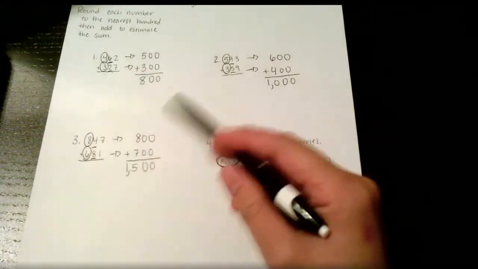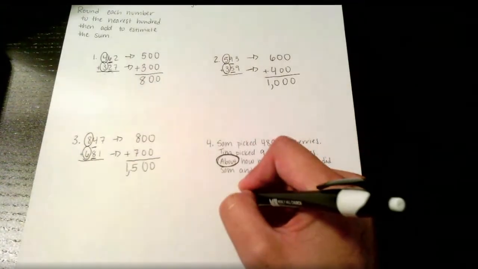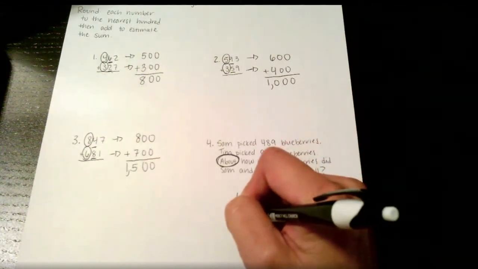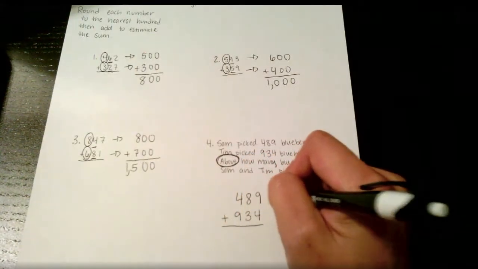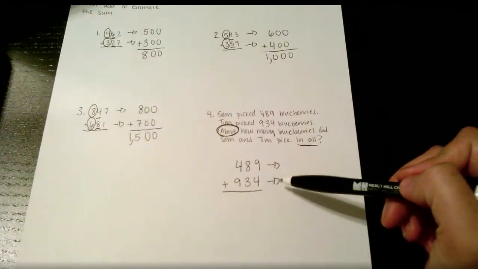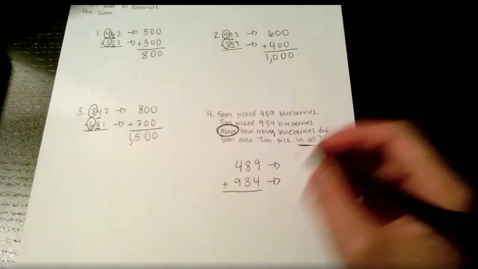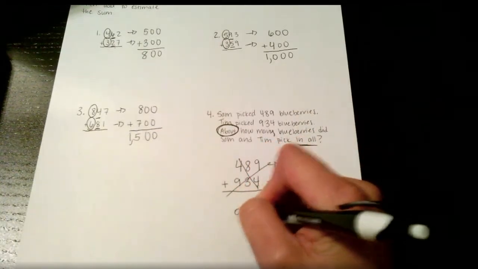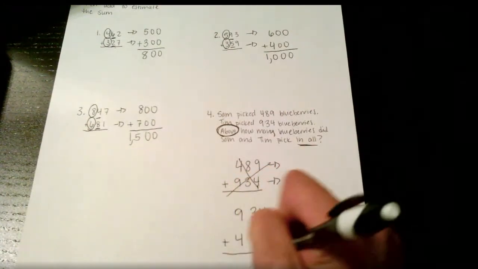So again, just like numbers 1 through 3, I'm going to take my two numbers in number 4 and use the regular algorithm to stack them on top of each other. And then I'm going to draw my arrows. I want to put the bigger number on top, so I need to rewrite this so it would really be 934, 489, because I like to have my big number on top.